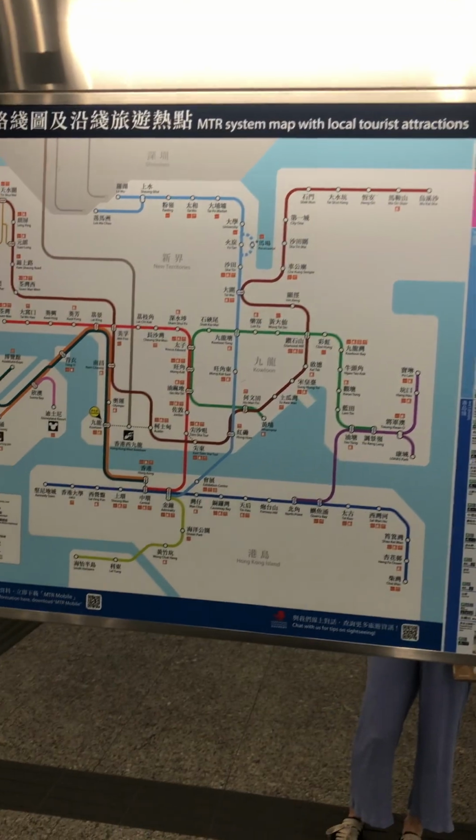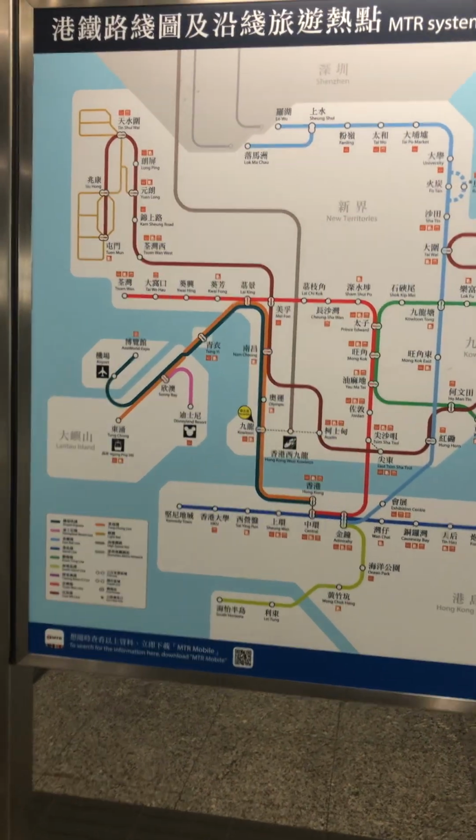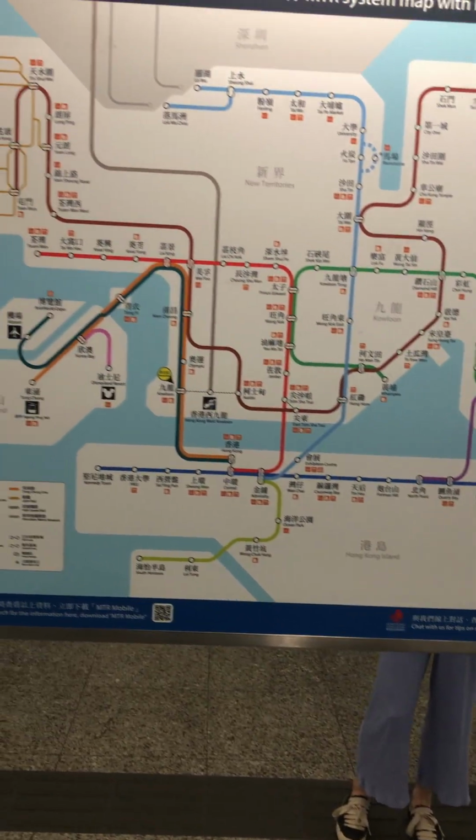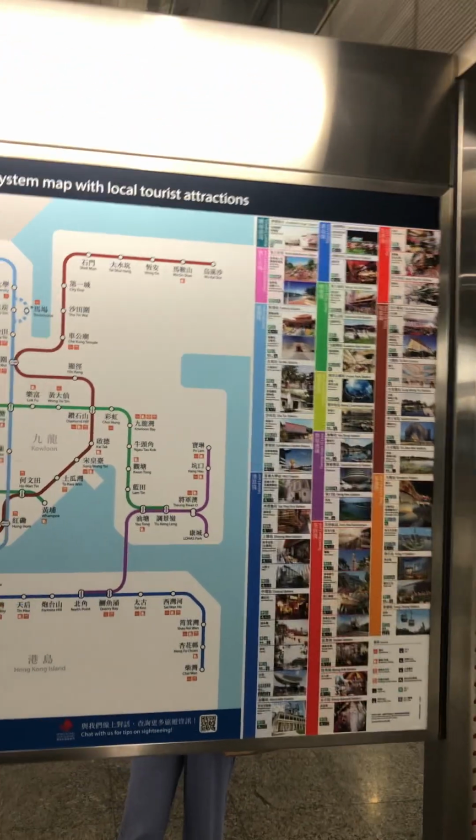This is my first time introducing how to use the Hong Kong MTR. Each MTR line has its special scenery. I think there are some weird things. It's really scary. Okay, I hope you enjoy.